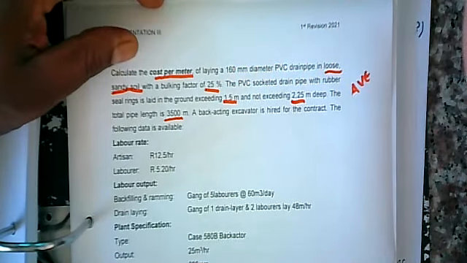You've got an artisan for labor. He costs 12 Rand and 50 cents per hour. And the laborer costs 5 Rand and 20 cents per hour. So if you have 5 or 6 laborers, it's 5 or 6 times 5 Rand 20 per hour. The second activity we've got here is a labor output for backfilling and ramming.